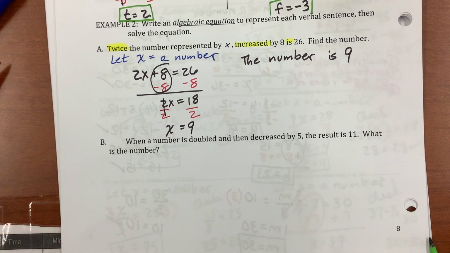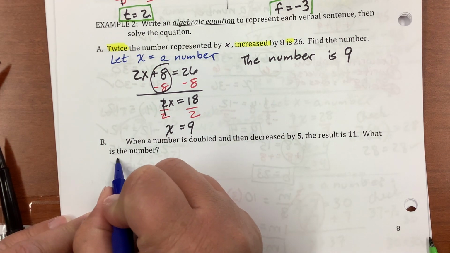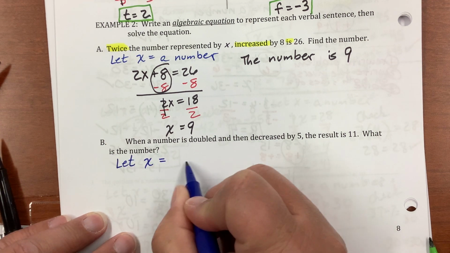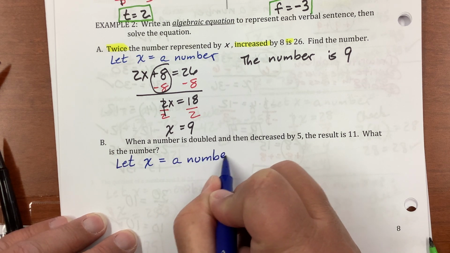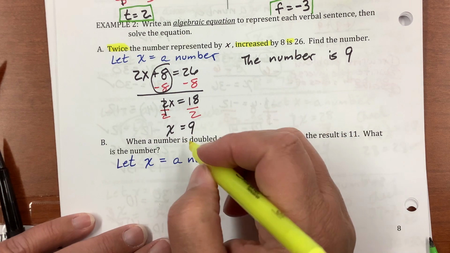When a number is doubled, then decreased by 5, the result is 11. What is the number? Starting with that let statement again. Let x equal a number. Now, doubled. What does doubled mean?